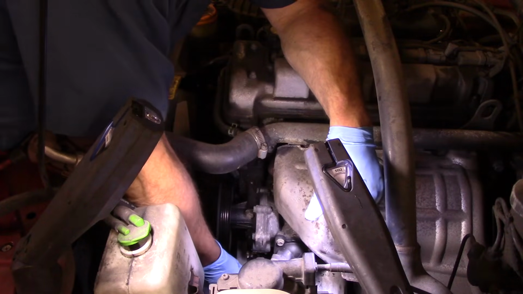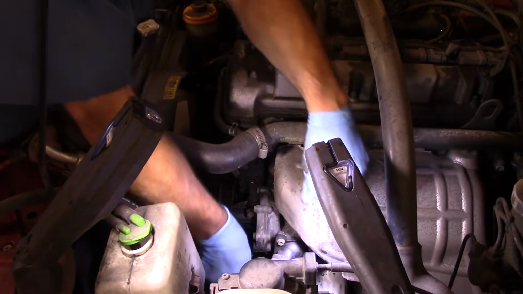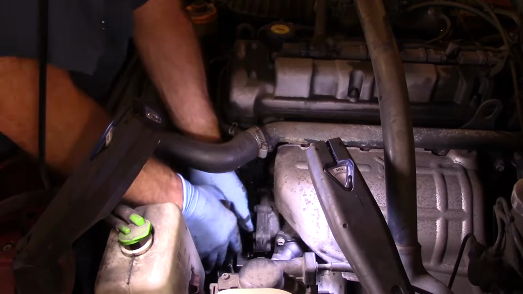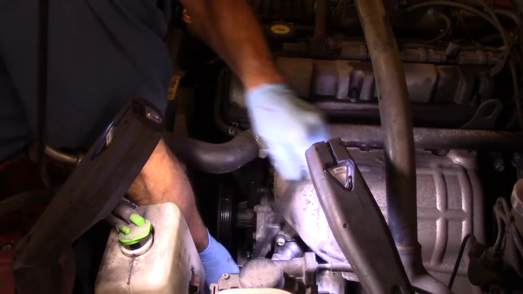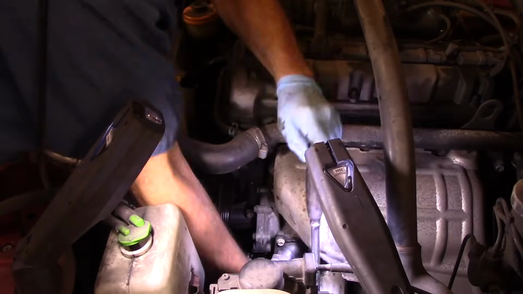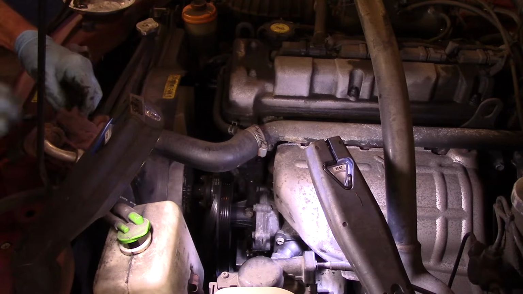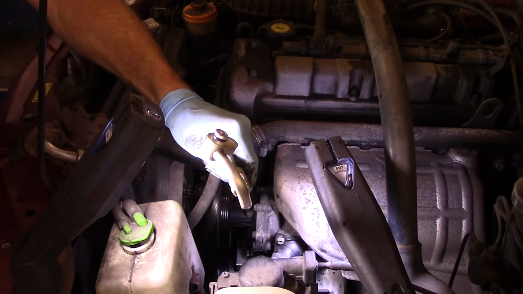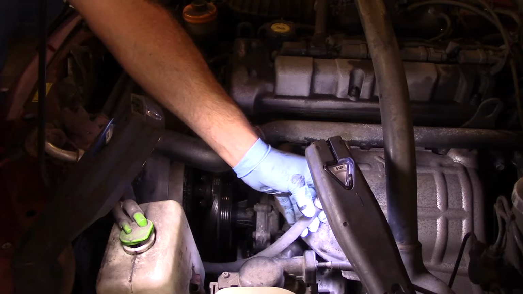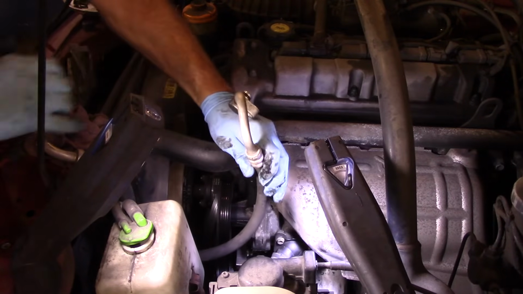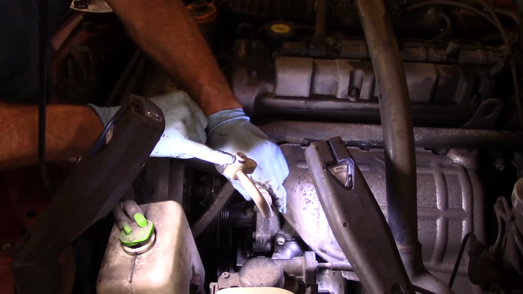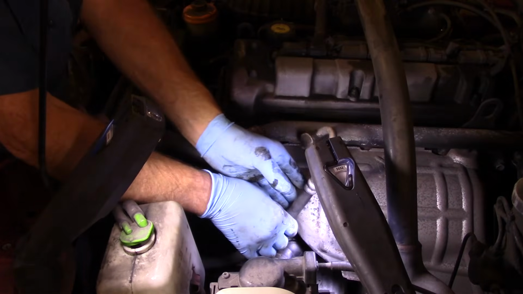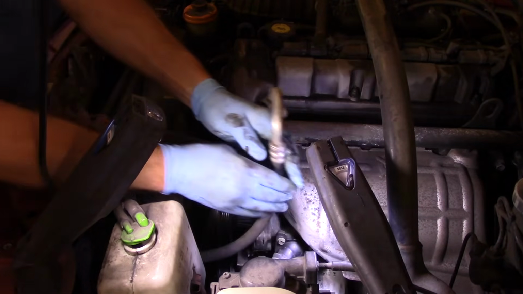So now we have all three caught by hand. We could tighten these up now with the ratchet. Now the next thing we're going to do is take our hoses that we previously disconnected, and we're going to take off this O-ring right here. We're going to change these O-rings on both of these hoses right now before we put it back together.